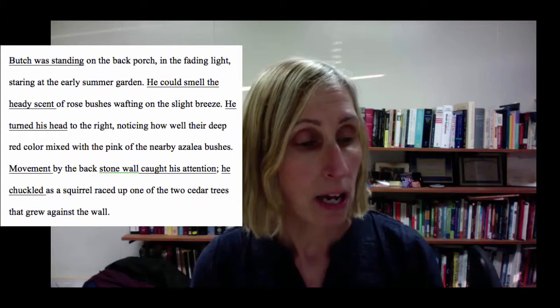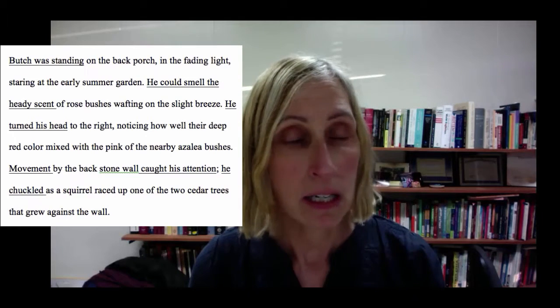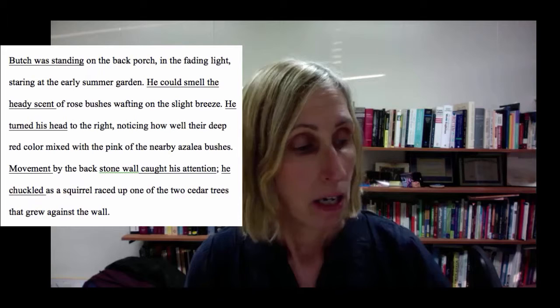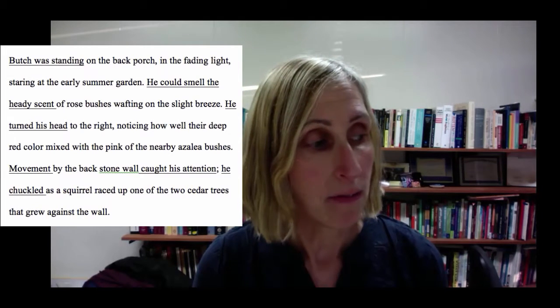That is, of course, a compound sentence. It has two independent clauses, so we can take the second one as well. He chuckled. All right, so I think you see there that if you can get a grasp of the sentence core, then we can start layering some modifiers on top there.